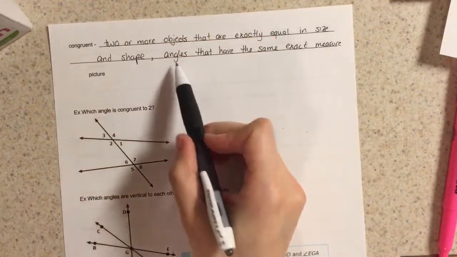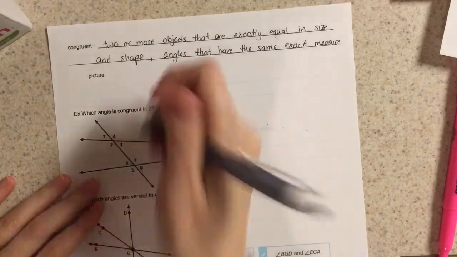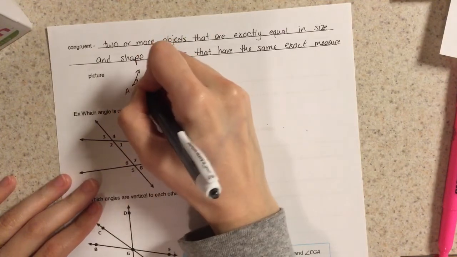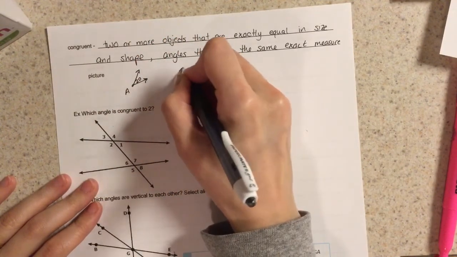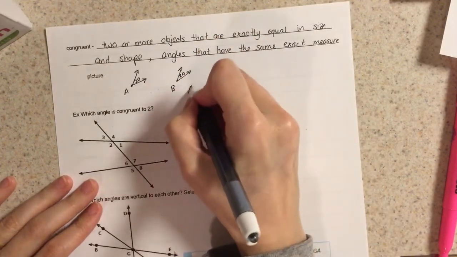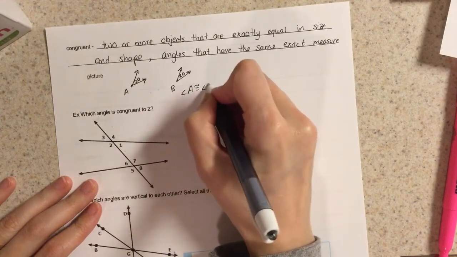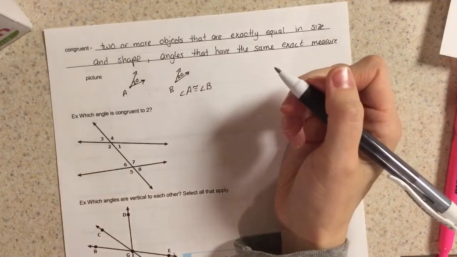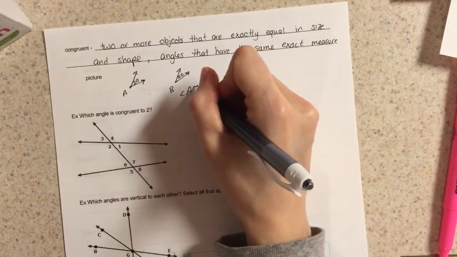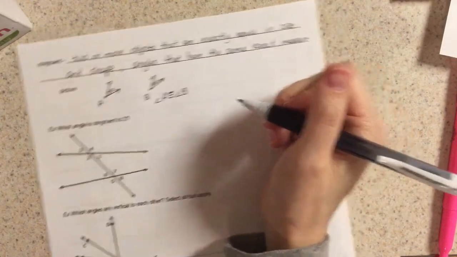When it applies to angles, angles are going to have the same exact measure. So they could give you an angle, let's say we have angle A, and it's 20 degrees, and then angle B, and it would be 20 degrees. We could say that angle A is going to be congruent to angle B. And the symbol for congruent is kind of like an equals with a curve above it. I call it a mustache. But yeah, it's an equal sign with a mustache above it.